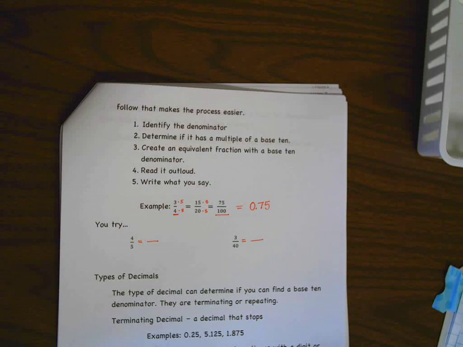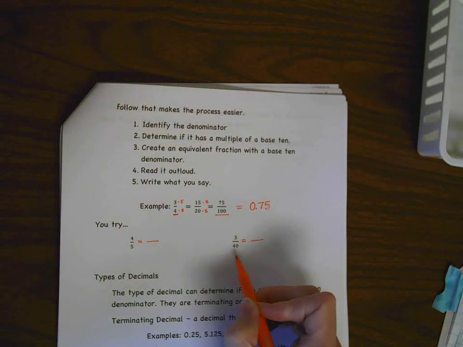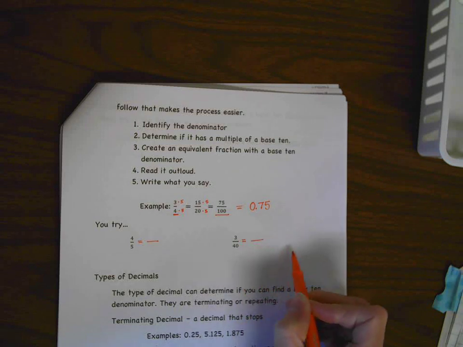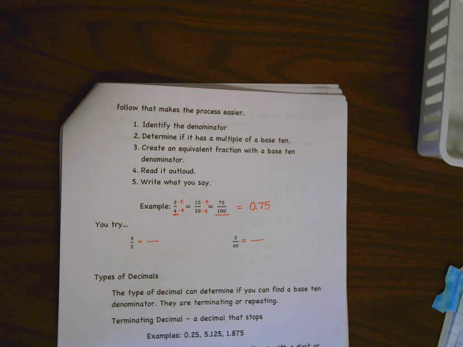All right, and then this one, 3/40. Again, you do the same process. Is 40 a factor of a base 10? The answer is no, right? But can we get there? Yes. Can we get there again? Yes, until you get to an answer that has a base 10 denominator, and then you write what you say. So I want you to try those 2 without me. If it gets too tricky, we'll go over it in class. Okay? So that's one way of turning a fraction into a decimal.